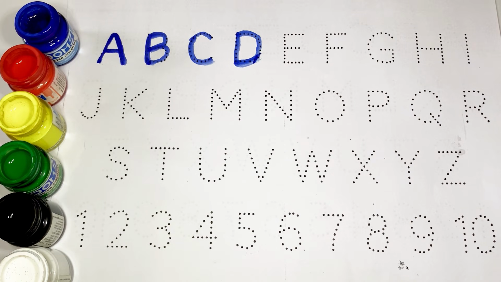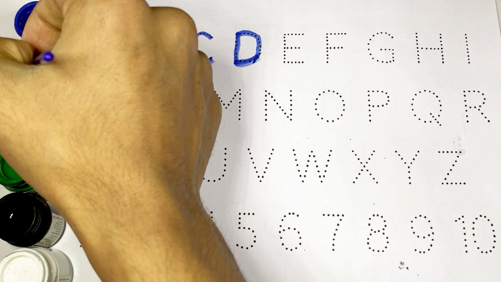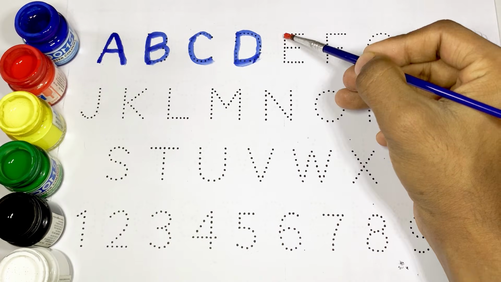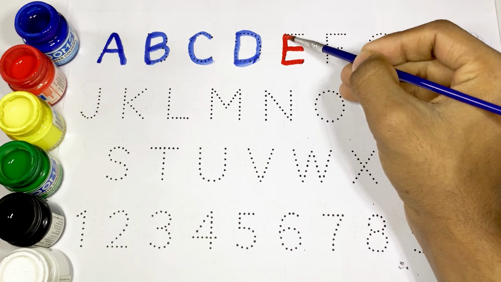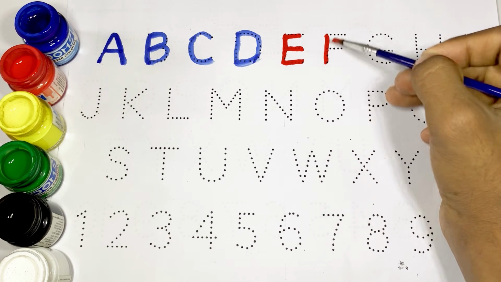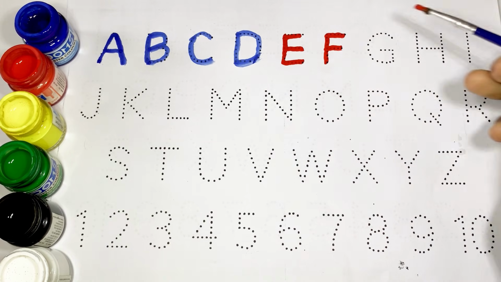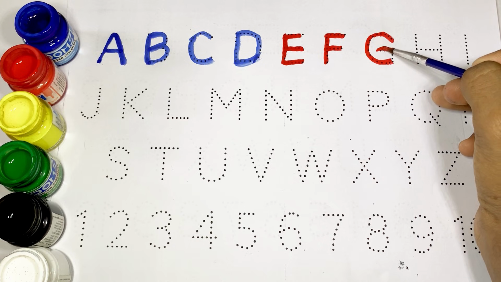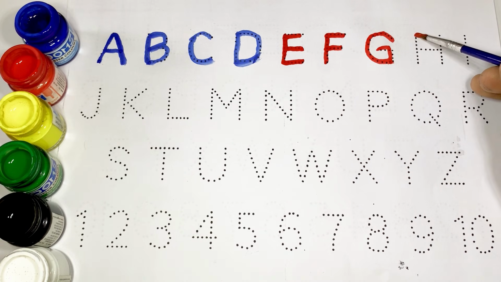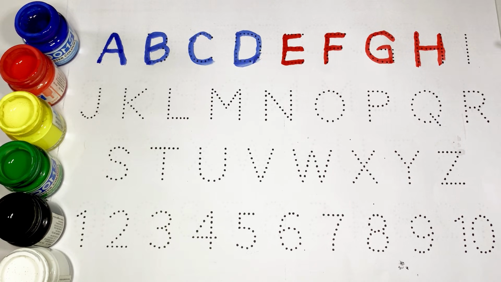Kids, now E. E for egg, E for elephant. The alphabet E, and use red color. F. F for fish, F for fan. G. G for God, G for glass. H. H for hand, H for helicopter.